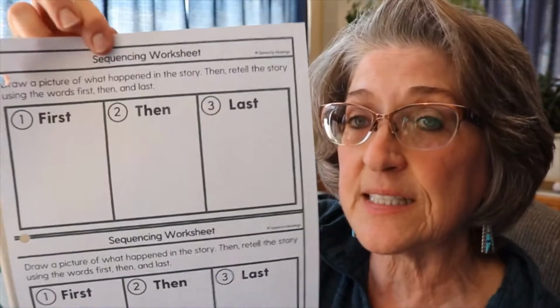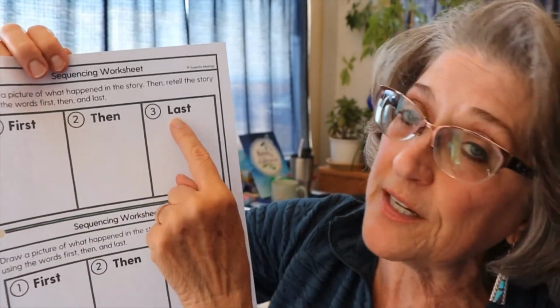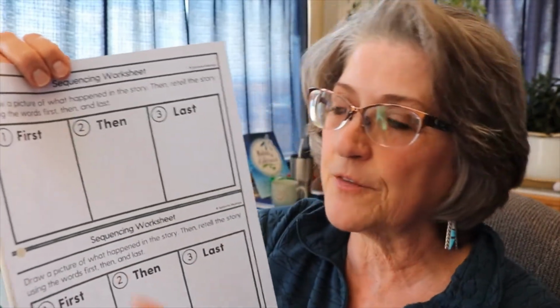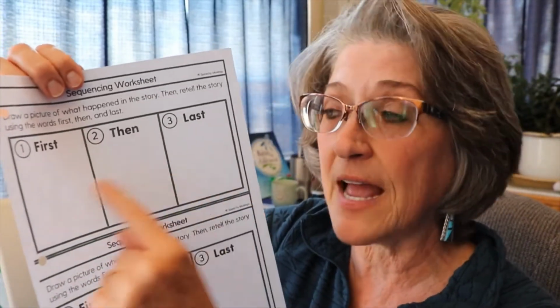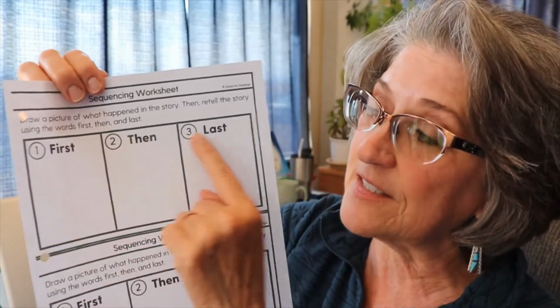And then some of the activities you could do around the story include the sequencing idea, where you have your child tell the story again, first, then, and last. Maybe if your child's a little young for that, you could draw a very simple picture of actions in the story and then retell the story to your child, emphasizing the language first, then, and last.